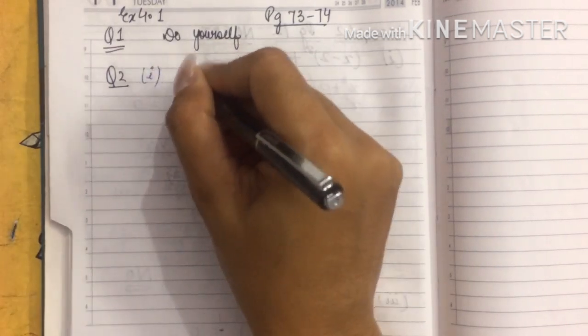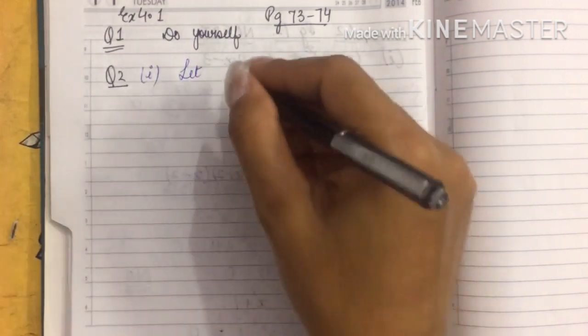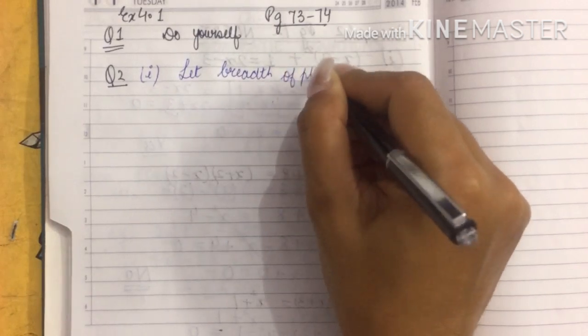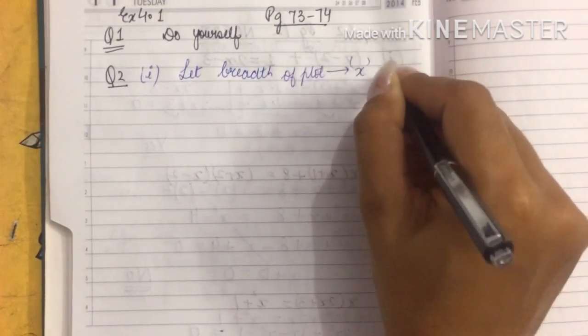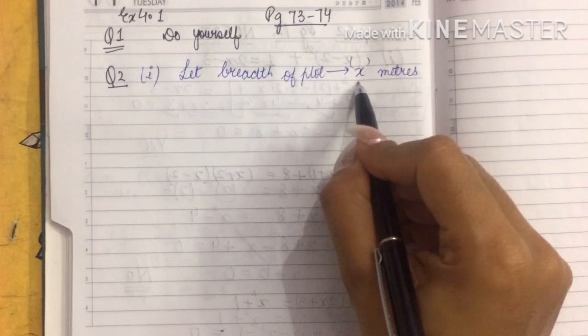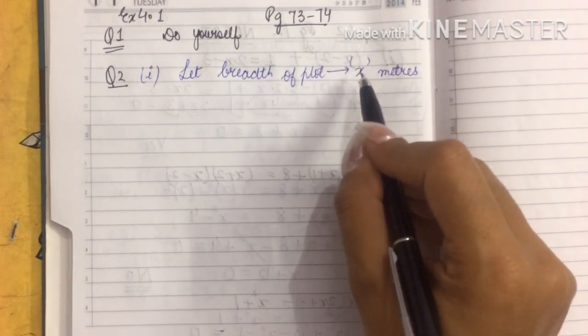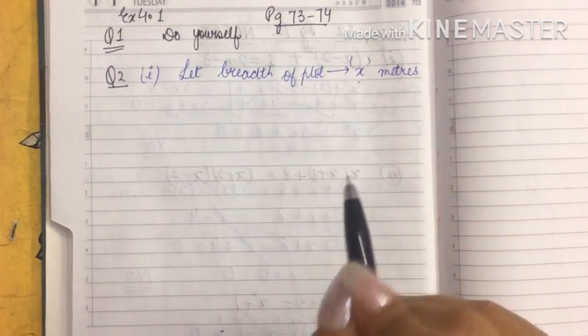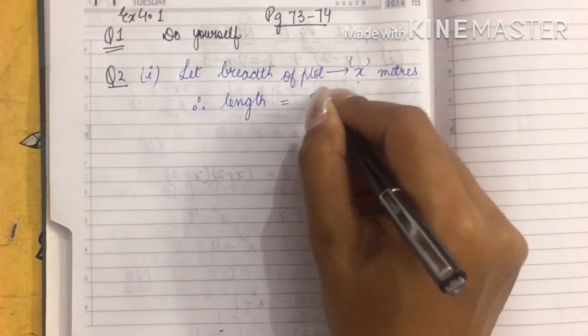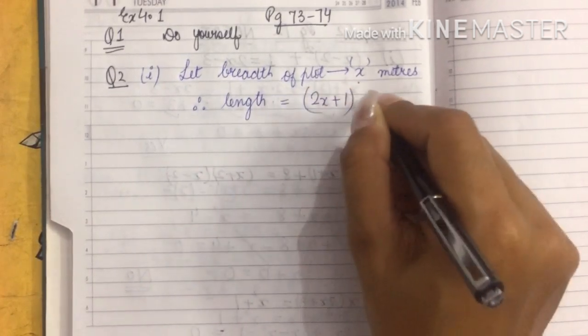So first part, let breadth of plot be x meters. Now why have I taken the breadth first? Because the length is 1 more than twice the breadth. So 1 more than twice the breadth: double it, add 1. So I had to let breadth first. Therefore, the length will be equal to 2x plus 1 meters.